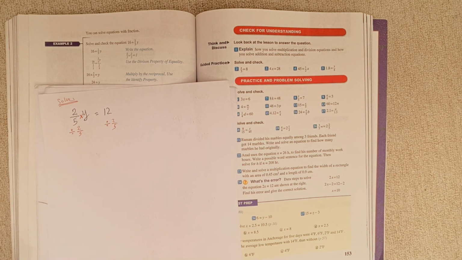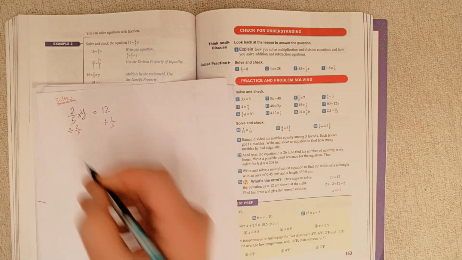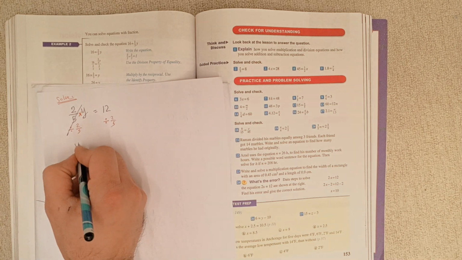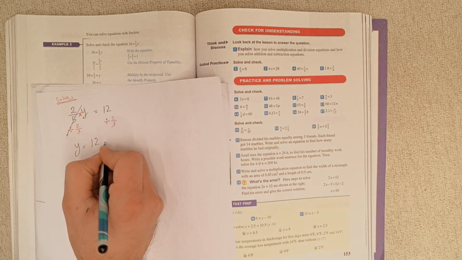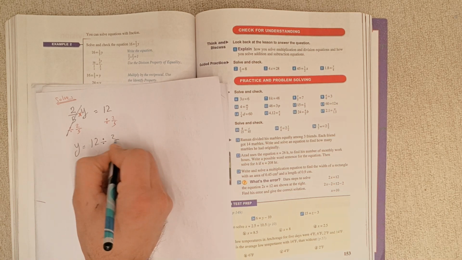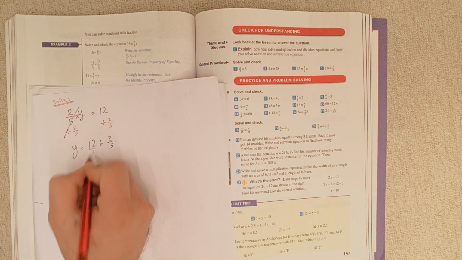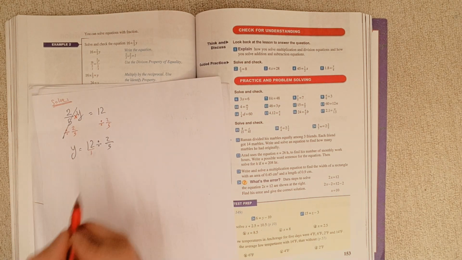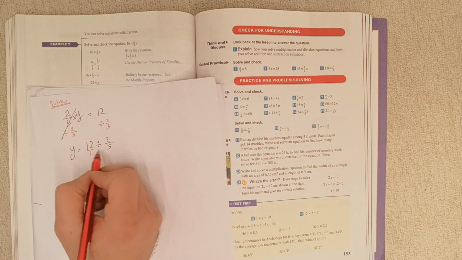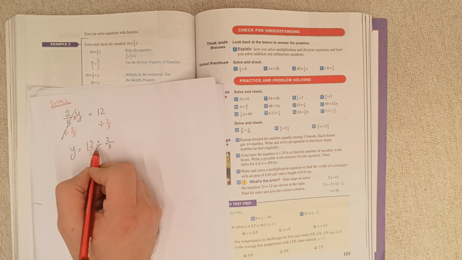Okay? Now, the same number with a different sign cancels out, and only y remains. 12 divided by 2/5. Put 1 in the denominator of the 12. Do not try to make the same denominator, because this is not addition or subtraction, this is division.